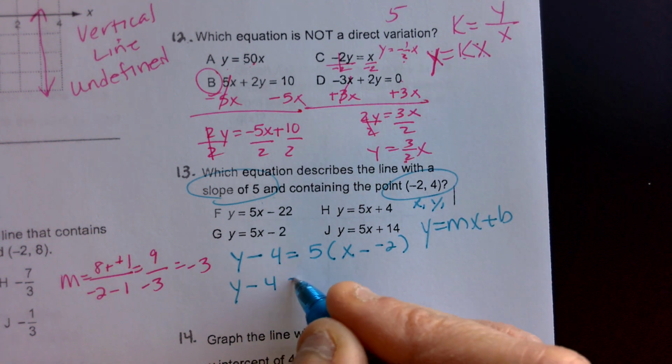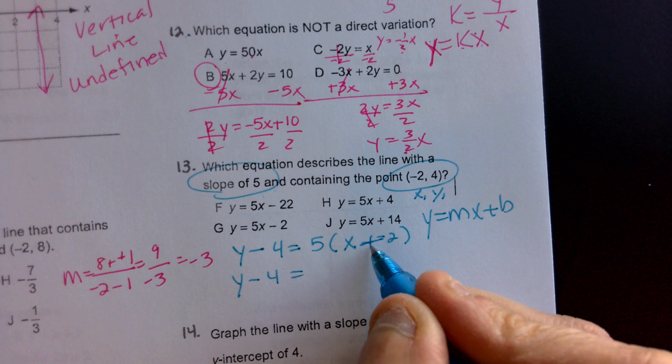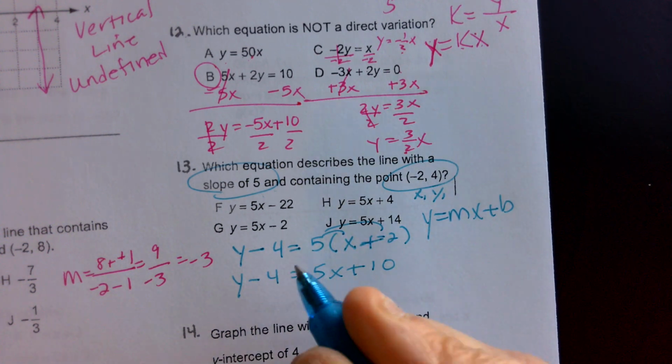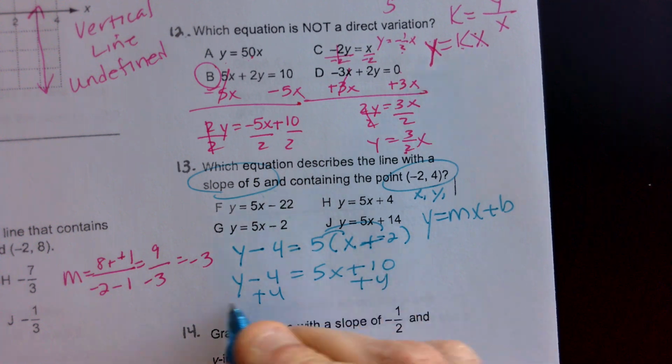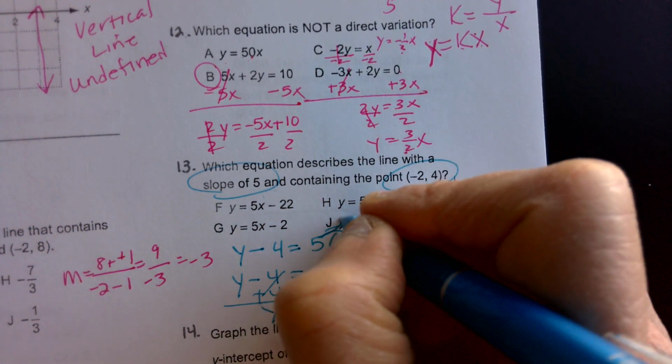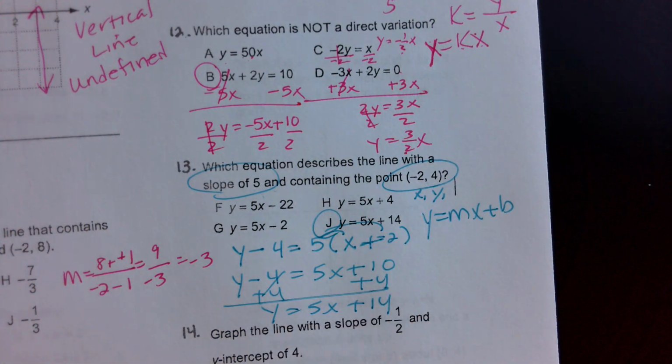So y minus 4 equals, I'm going to distribute here, 5x plus 10. And I'm going to add 4. Y equals 5x plus 14. There it is. So use the point slope form, solve to get it into slope intercept form.